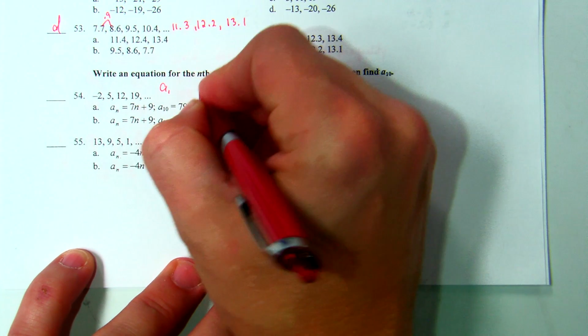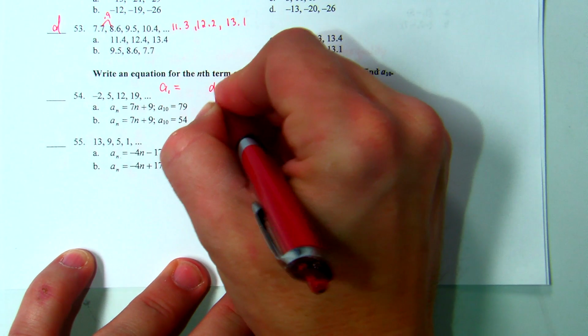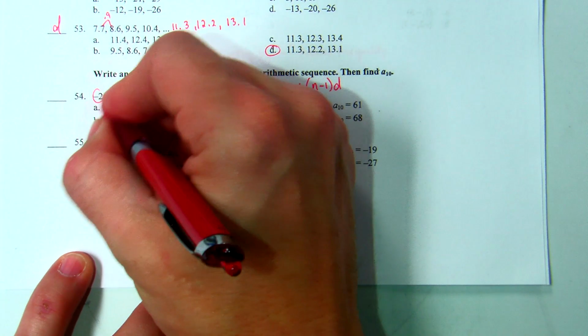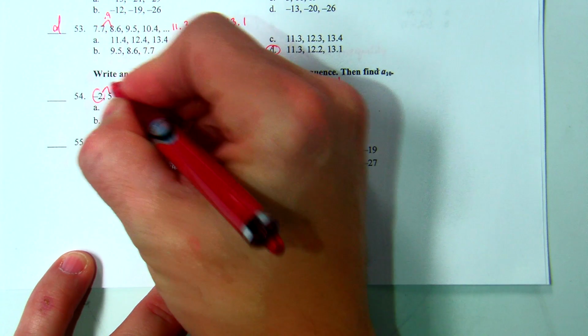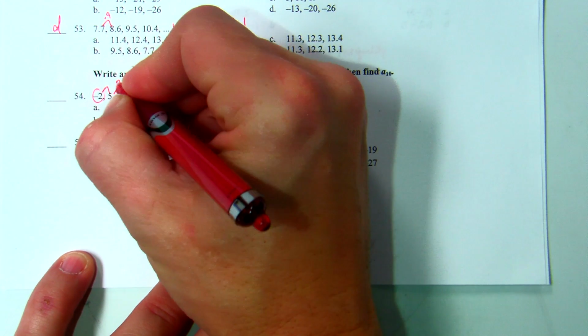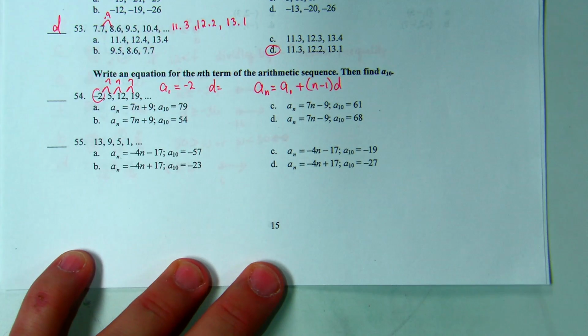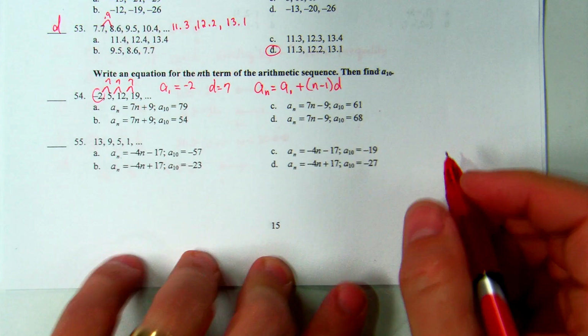So the first 2 things I need to find are a1 and d. The first term is negative 2. The common difference between each one of these is 7. There's 7 between each one of those terms.